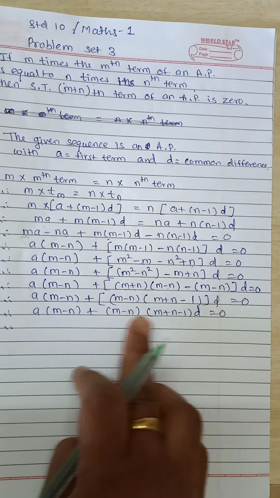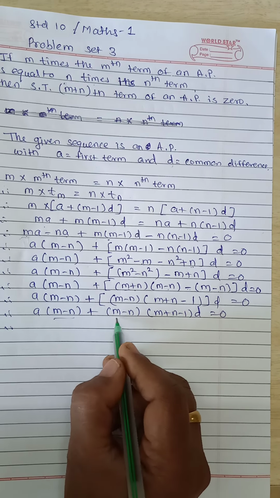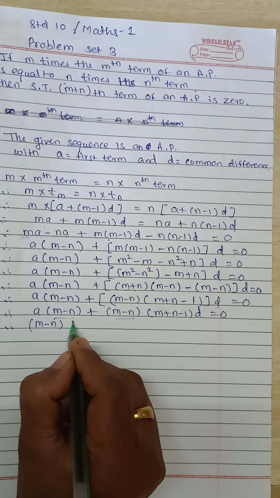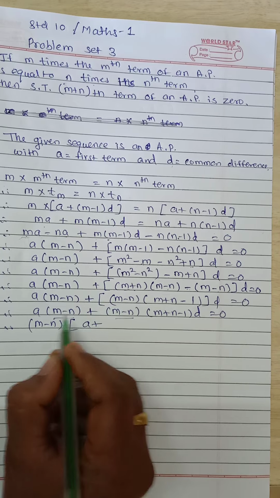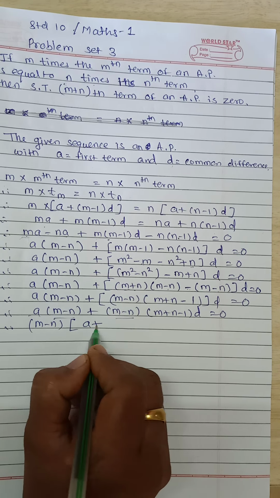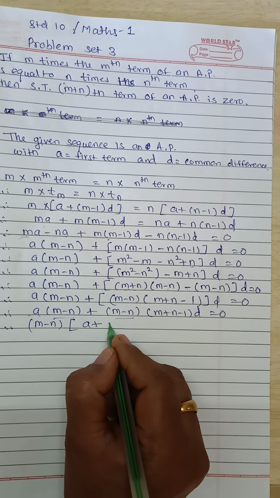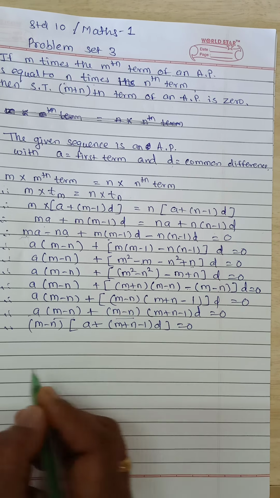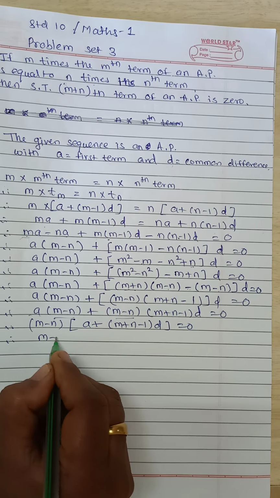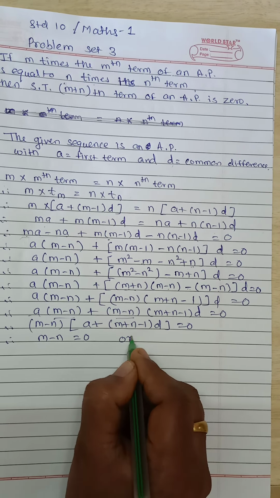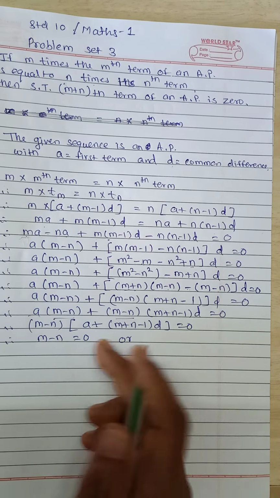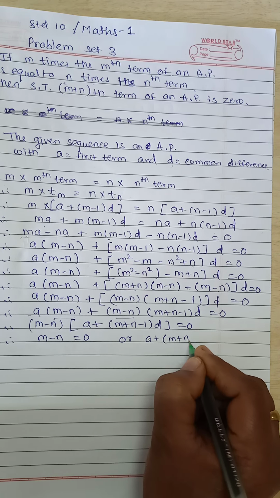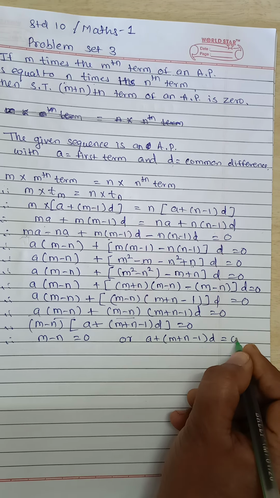Now we have got two terms again, and in these two terms m minus n is common. So in the other bracket, a is left over here, plus m plus n minus 1 into d. Therefore m minus n is equal to 0, or a plus (m plus n minus 1) d is equal to 0.